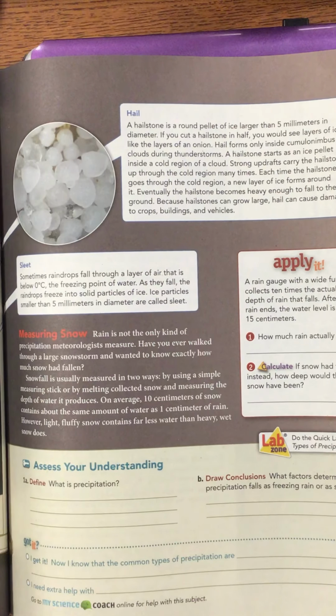A hailstone starts as an ice pellet inside a cold region of a cloud. Strong updrafts carry the hailstone up through the cold region many times. So it's coming down and it gets carried back up, and it's coming down and it gets carried back up. So it keeps getting put in the freezer. Each time the hailstone goes through the cold region, a new layer of ice forms around it. Eventually, the hailstone becomes heavy enough to fall to the ground. Because hailstones can grow large, hail can cause damage to crops, buildings, and vehicles, and probably people if you're standing out there, right?